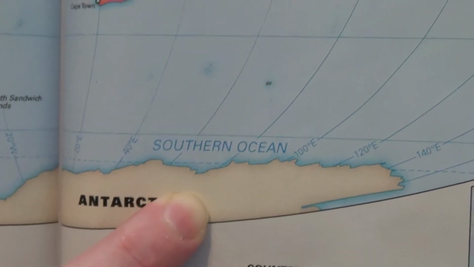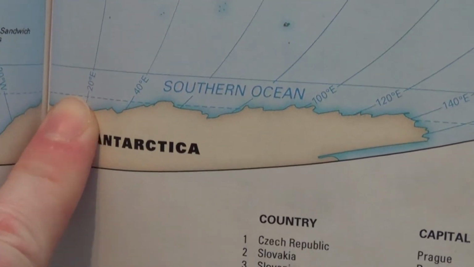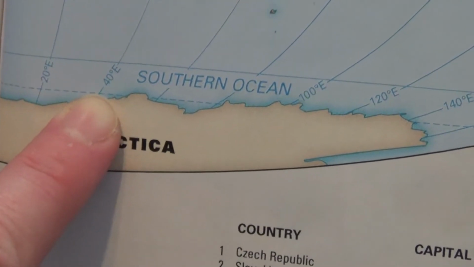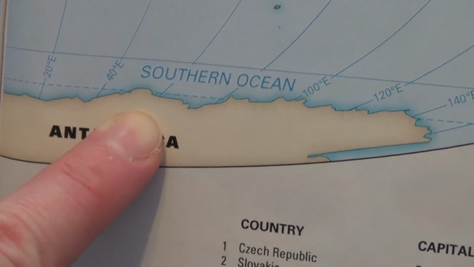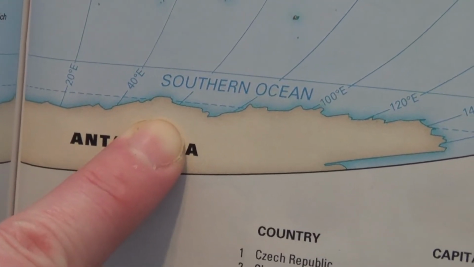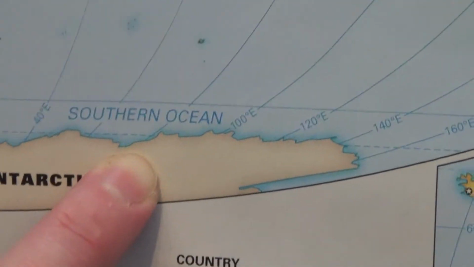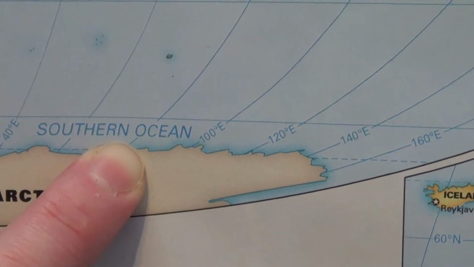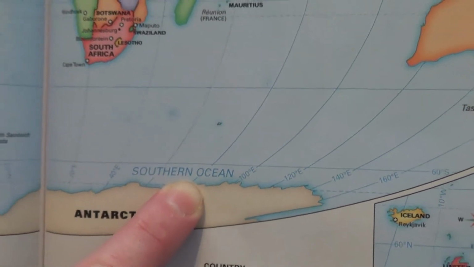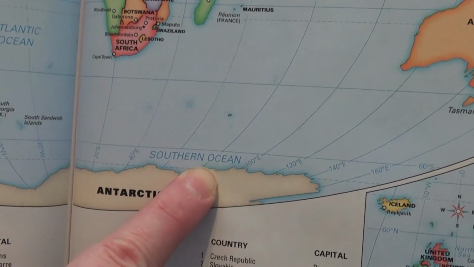Okay, so here's the prime meridian. It's a 0. So let's see. 0, 20, 40. What do you think this one's going to be? Hopefully you realize you're counting by 20s. 60, 80. Okay, so this must be 80 degrees east. 80 east. And that is because this is a longitude line east of the prime meridian.